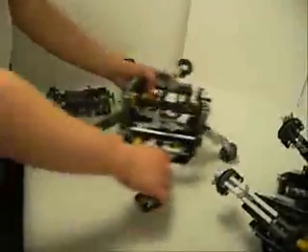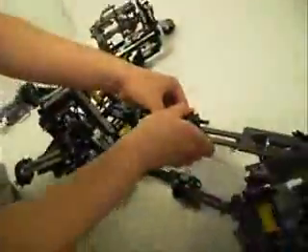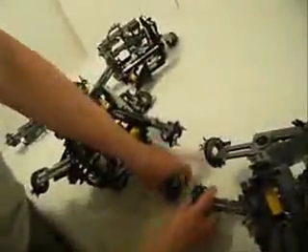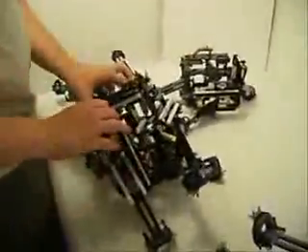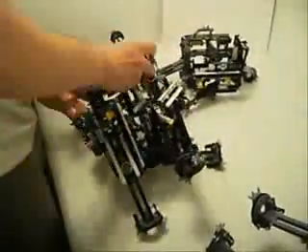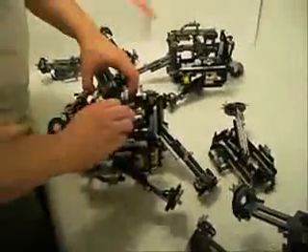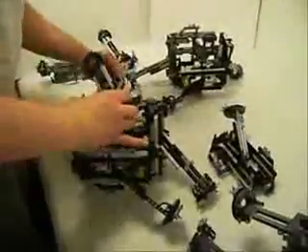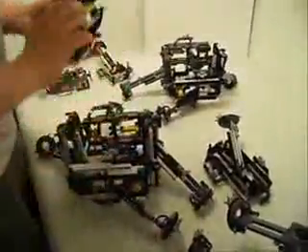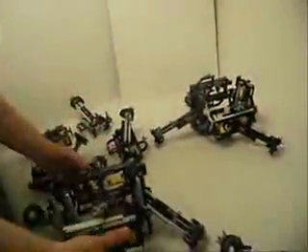Here we now have a 2D cell. There's a second 2D cell.